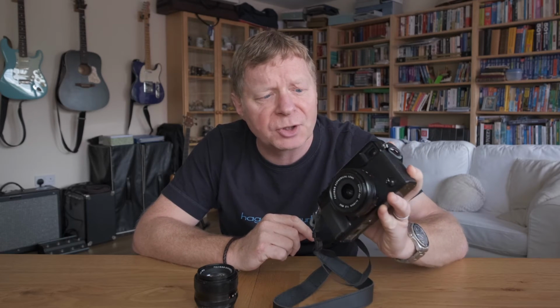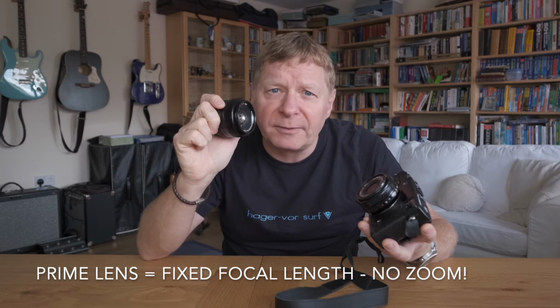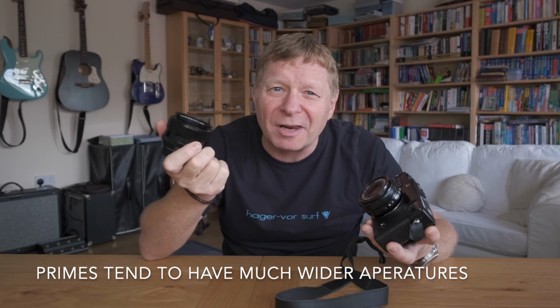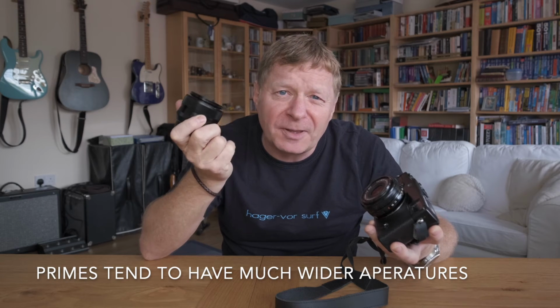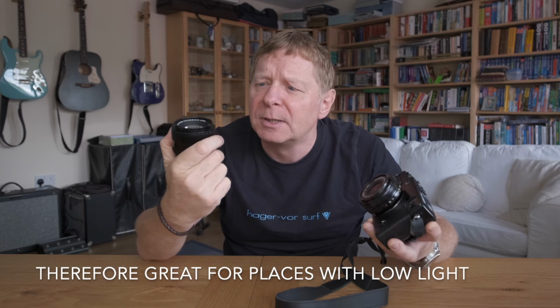A small mirrorless camera. This is an X-Pro1, very old camera, but it does the job. Small body, and then two primes. This prime is a 35mm. Actually, I'd quite like one with a 50mm, which is the equivalent of an 85mm on a full frame camera.